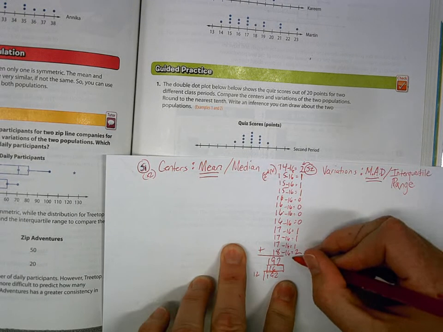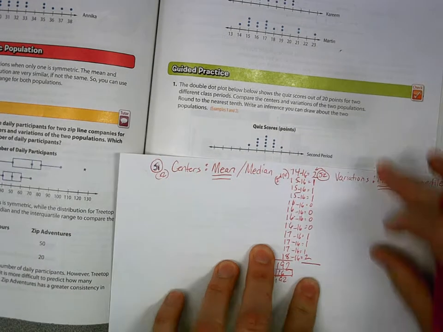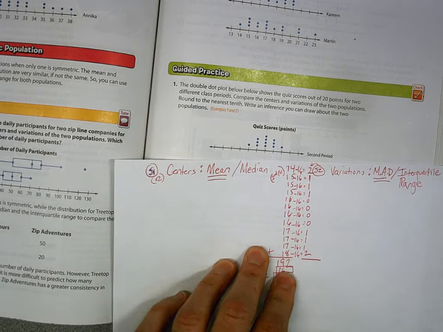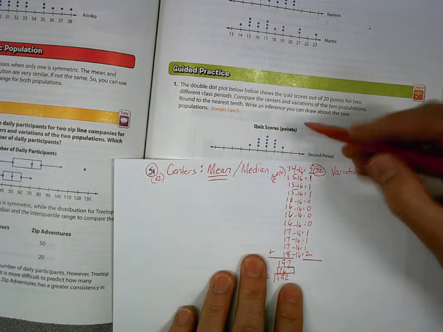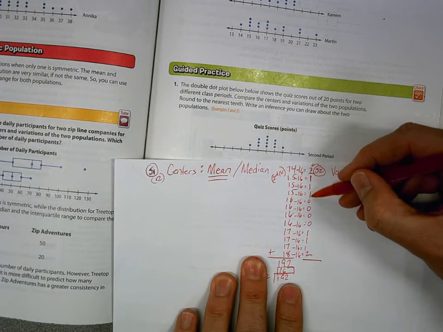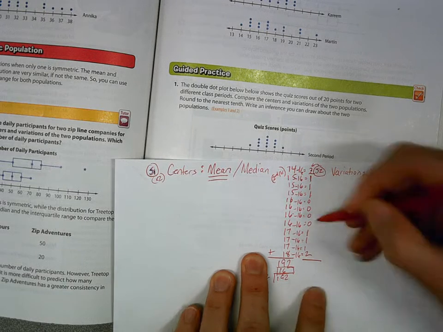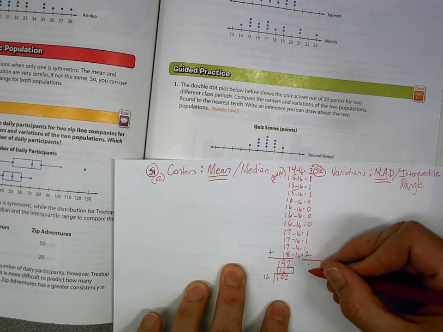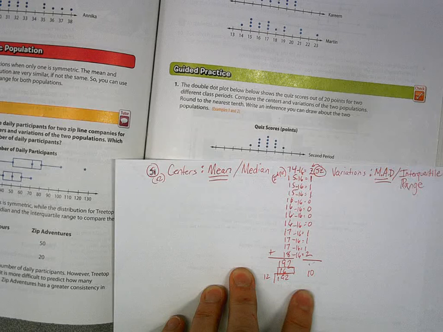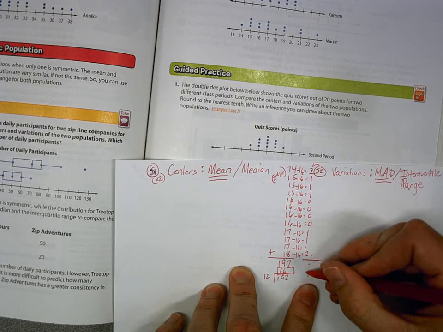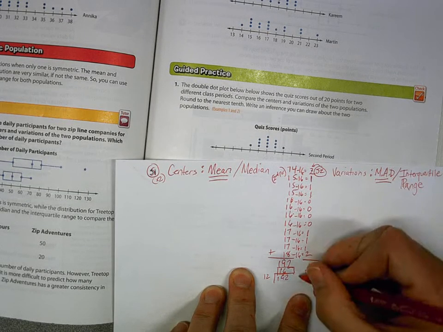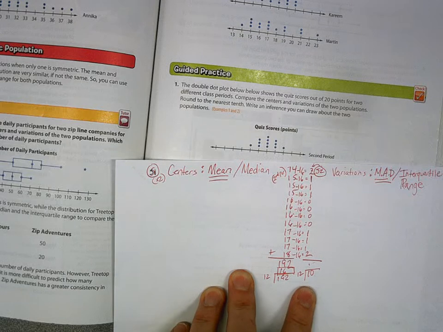All right, so here we go. Add these up. We can add this up just like this. 2, 3, 4, 5, 6, 7, 8, 10. I'm going to divide 10 by the same 12.